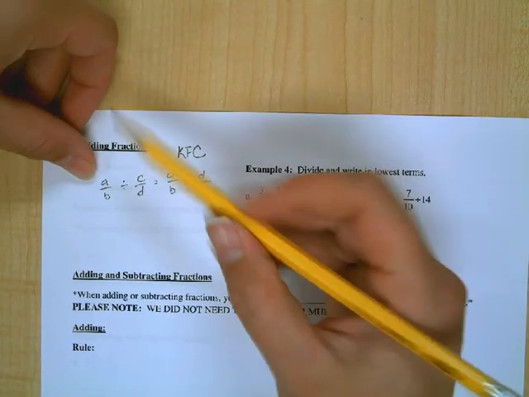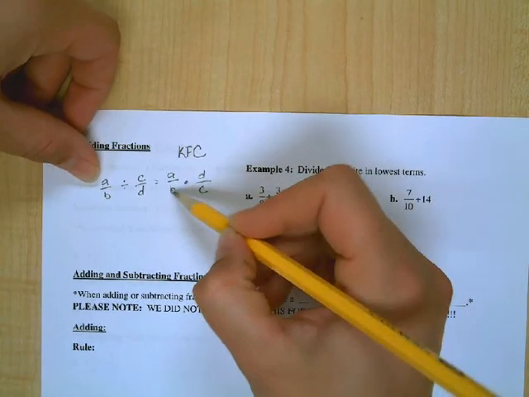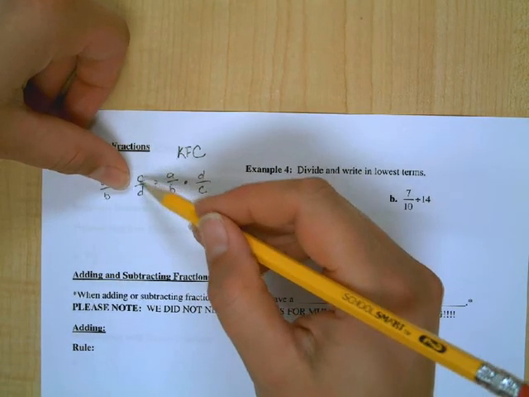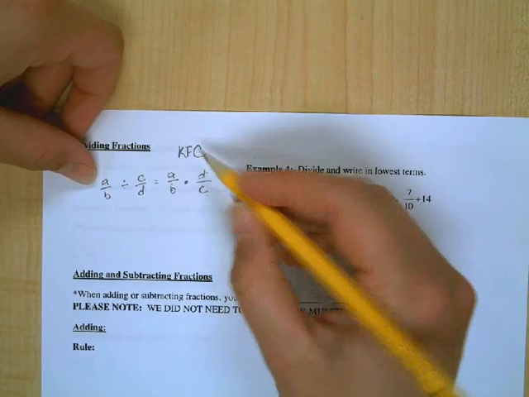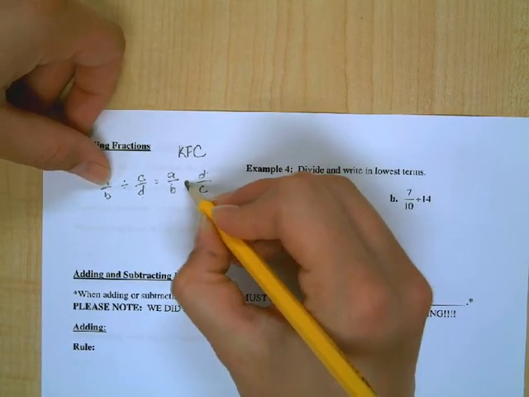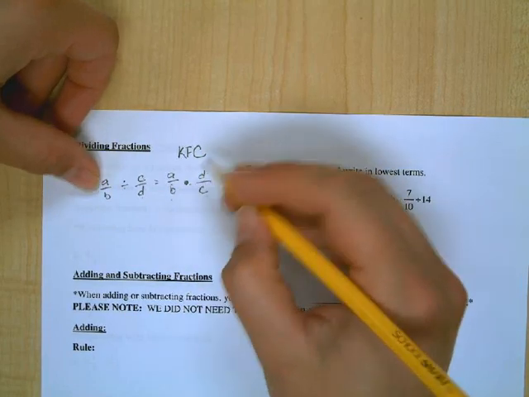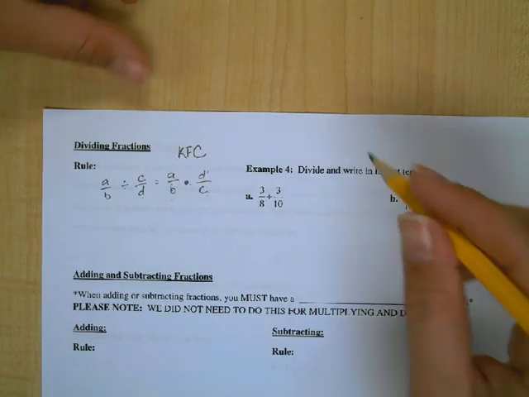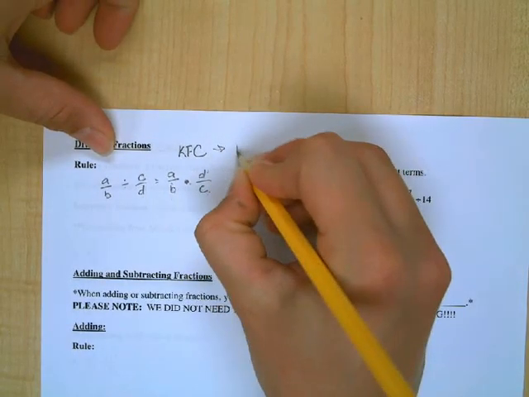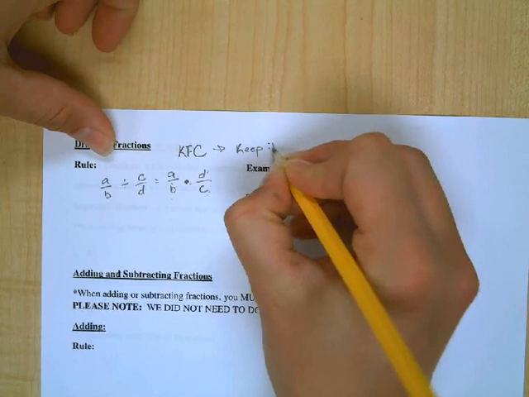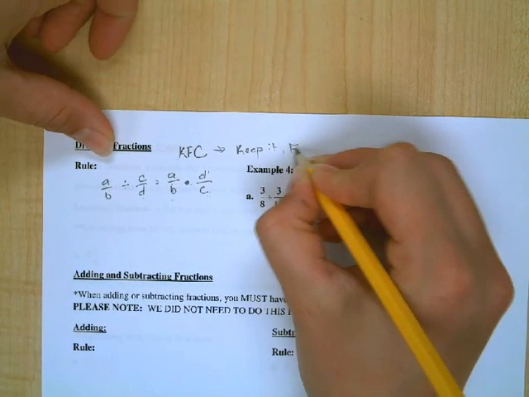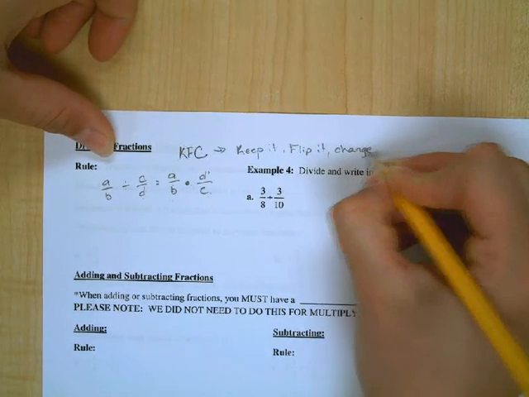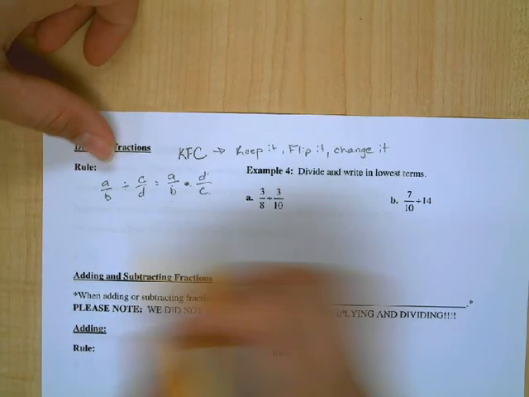So what happens is the first one we keep. A over B is still A over B. The second fraction we flip. C over D becomes D over C. And then we change this to multiplication. So A over B times D over C is how that works. Okay, so keep it, flip it, and change it. So we are going to KFC these things. That's how that's going to work.